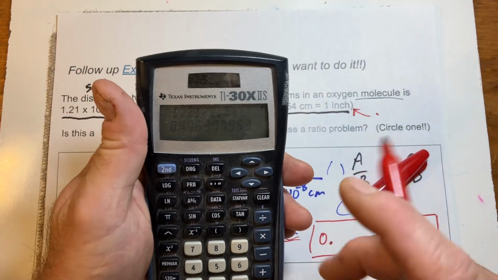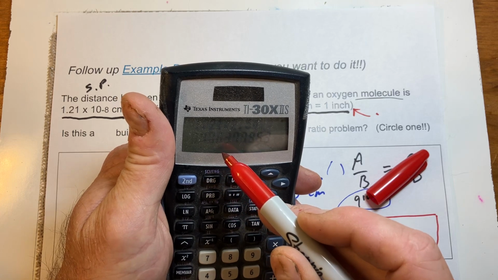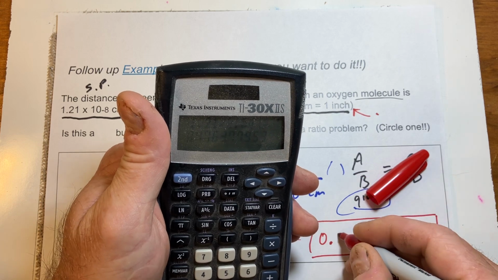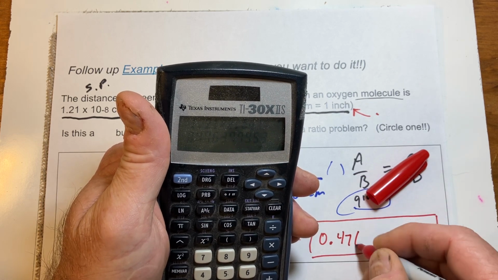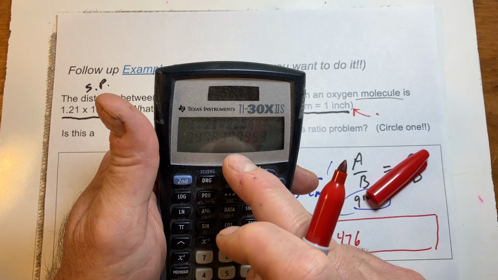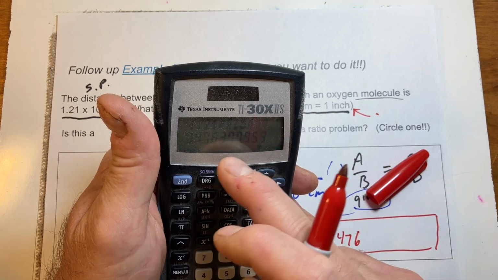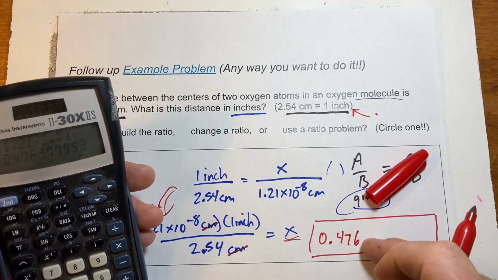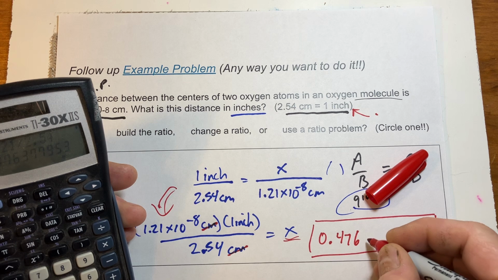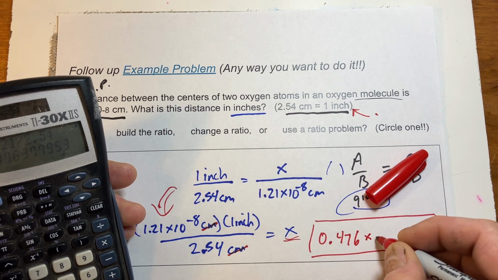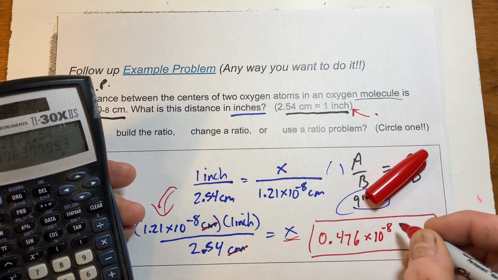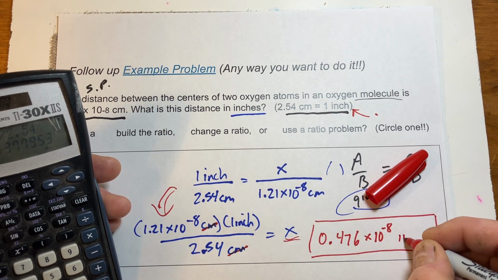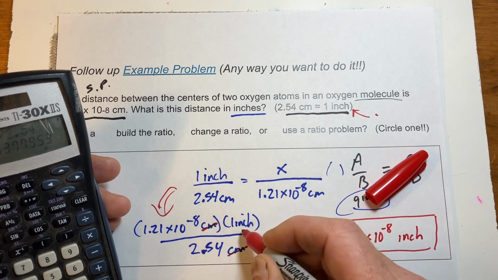So I look at my calculator, and I see 0.47637. So this is going to round down to 0.476 as the number of sig figs. We lose the remaining digits, 377953, if you can see that. And then we can bring back, just put it right back in, times 10 to the minus 8th. And then we put our unit in. It'd be in inches because that was the only unit left. The centimeters had canceled.